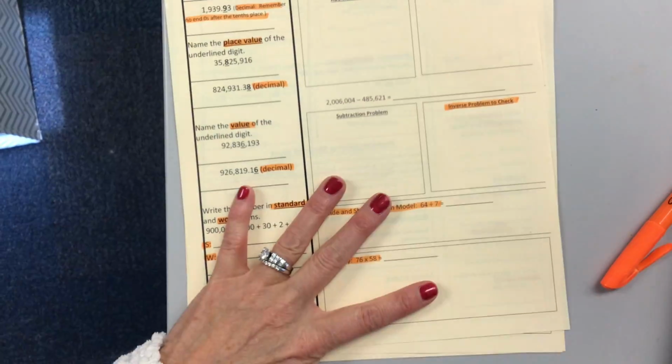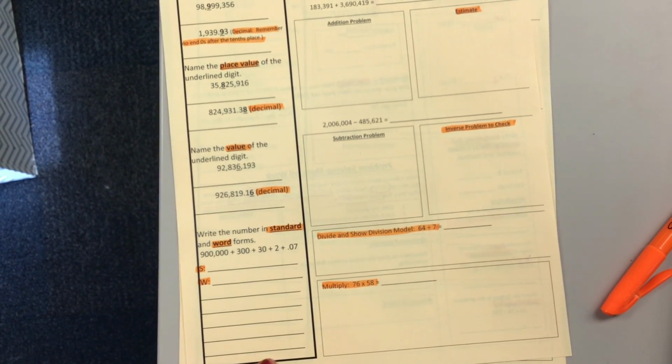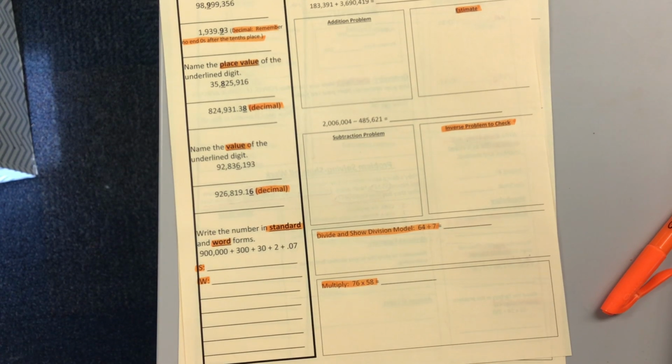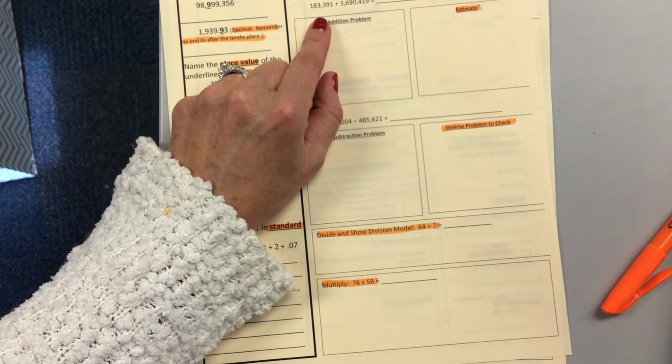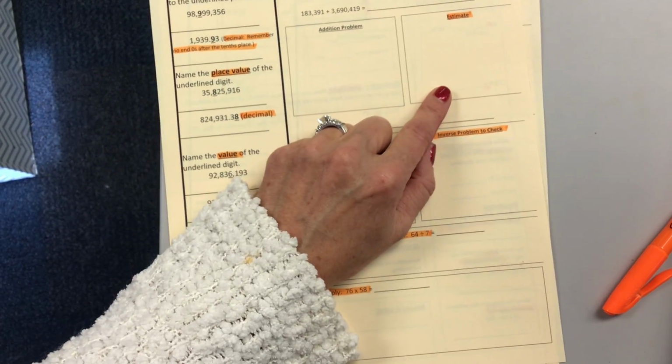Okay, so looking through that, on the front side, what freebies might we need? Who needs a refresher on any of these things on the front side? Gemma. This one? You want me to add that for you? Oh, the estimate? Okay, thank you.